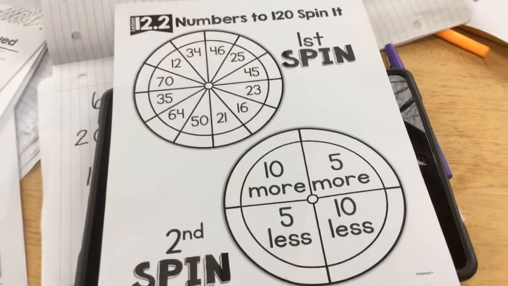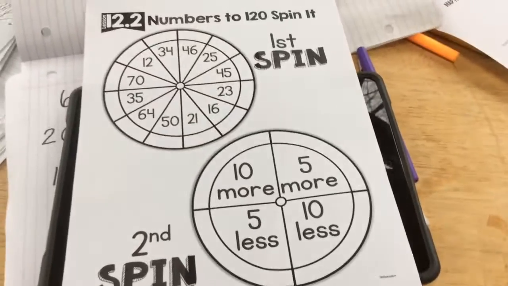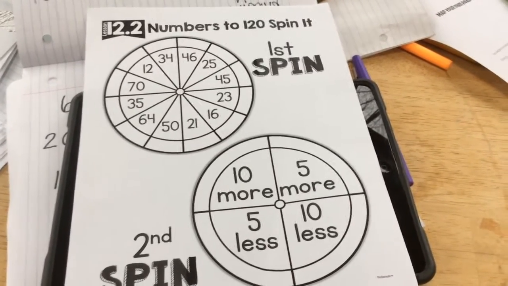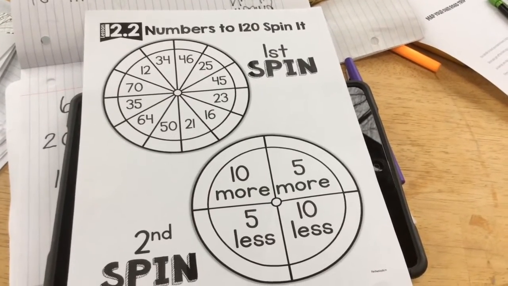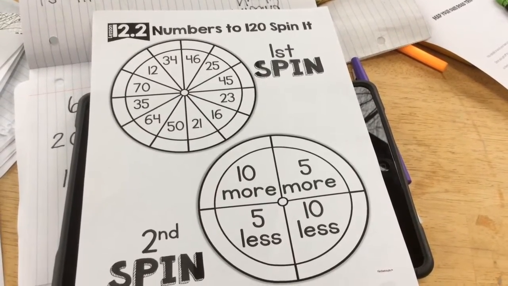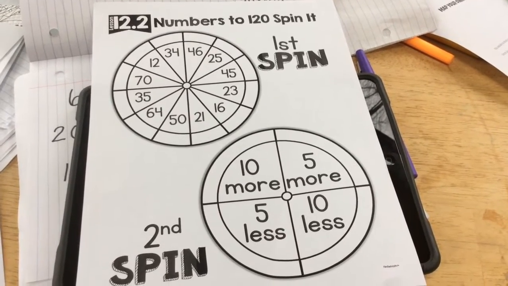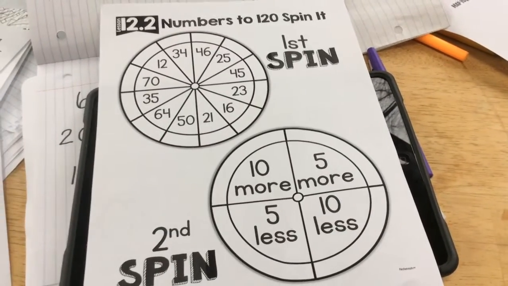What would be 5 more than 34? Keep doing this with your brain here. Take 12 and 10 less. What would that answer be? 50 and 5 more.